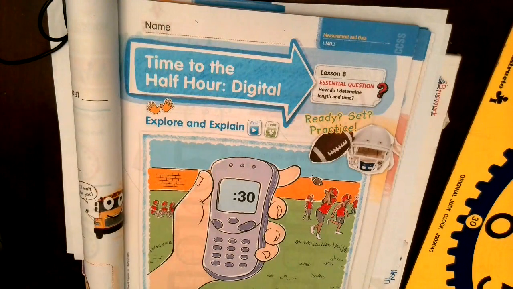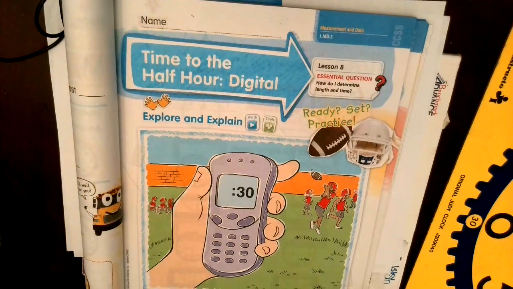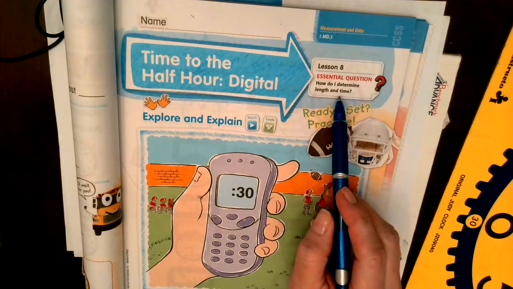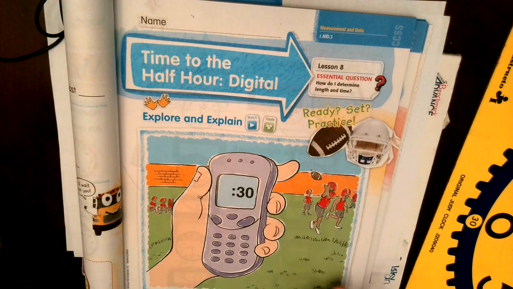Hi friends, today's math lesson is still chapter 8 and lesson 8. Our essential question is how do I determine length and time?